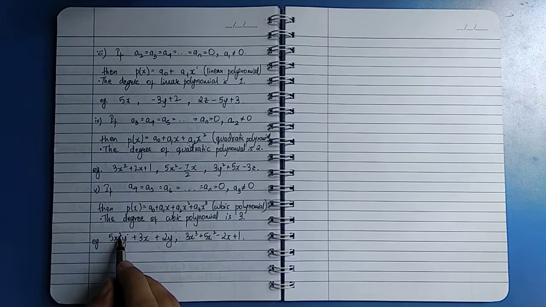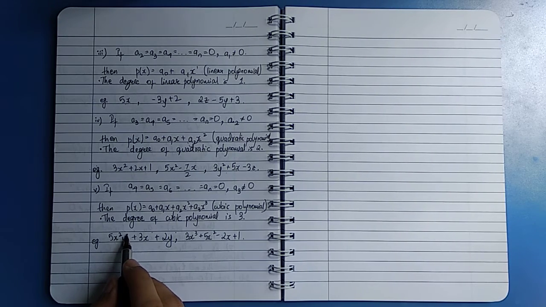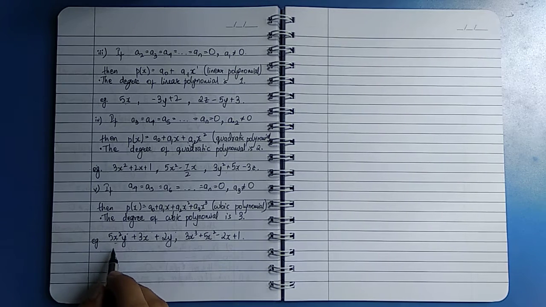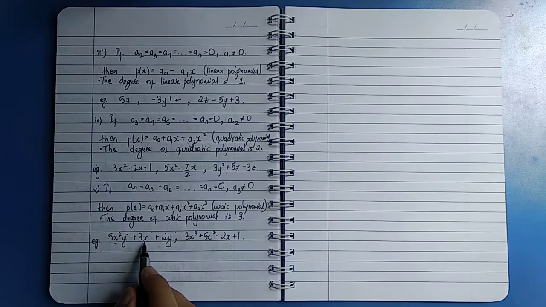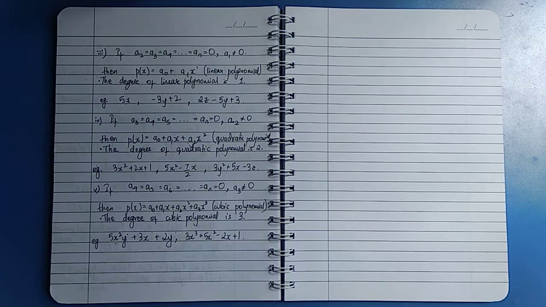So the total power over here becomes 3. So this is also a cubic polynomial. Understand, whenever you have variables in multiplication, you add the powers to find the degree of the polynomial. So this is a cubic polynomial in 2 variables. This is a cubic polynomial in 1 variable.